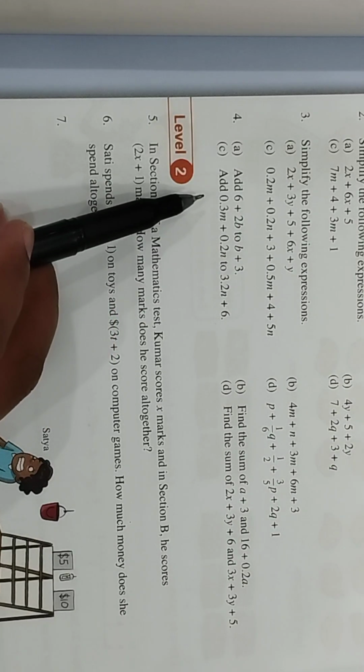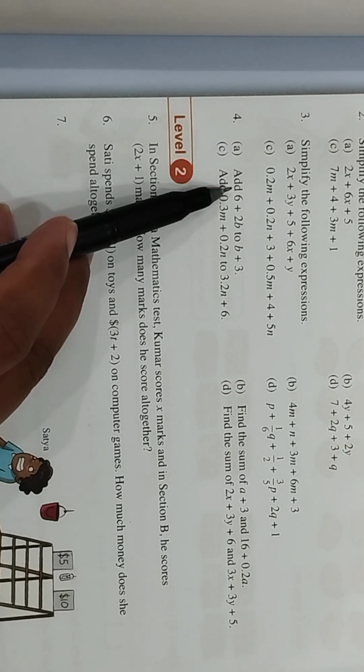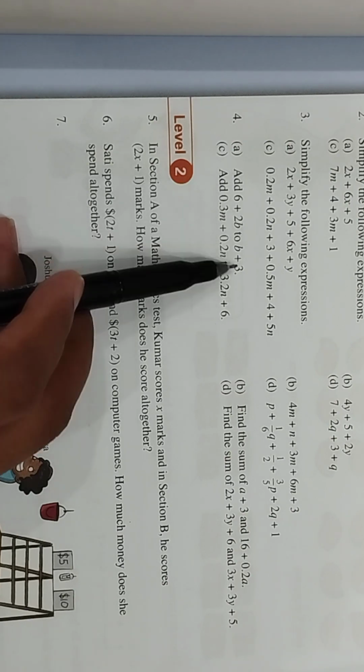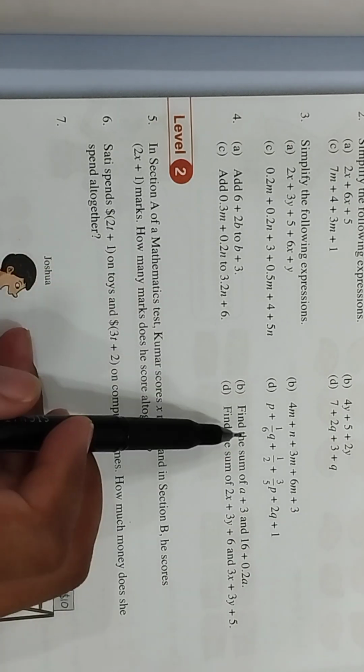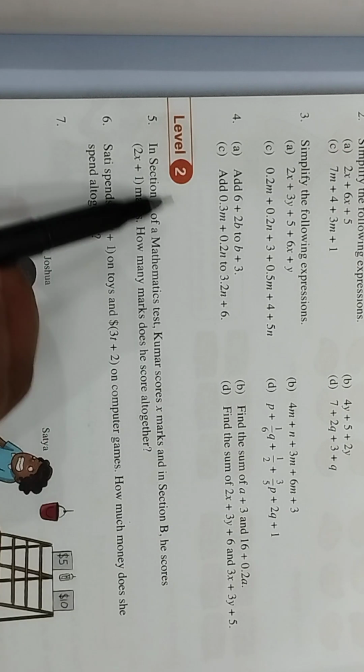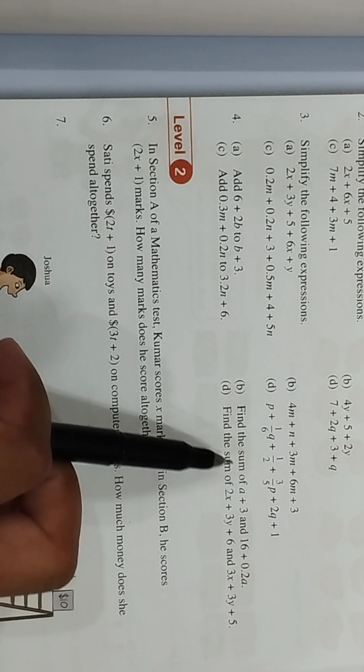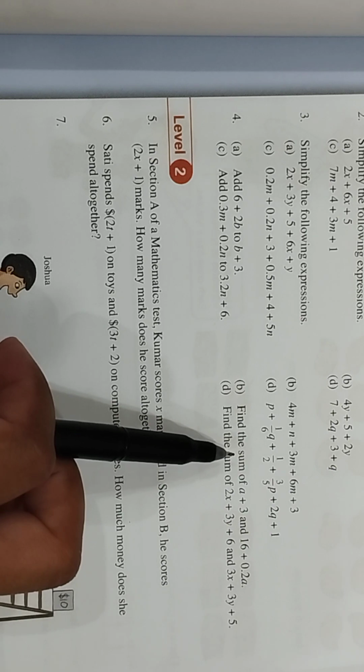Okay, we have talked about question number 1, 2 and 3. Now we are going to talk about question number 4. Question number 4 is written as add this to this, add this to this, and find the sum of. Where add is written or sum is written, it means the same thing. You have to plus the terms, both the terms you have to plus.